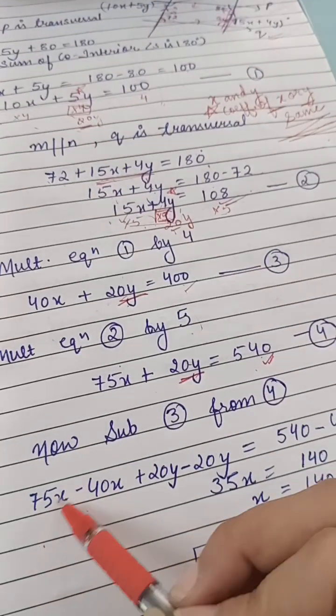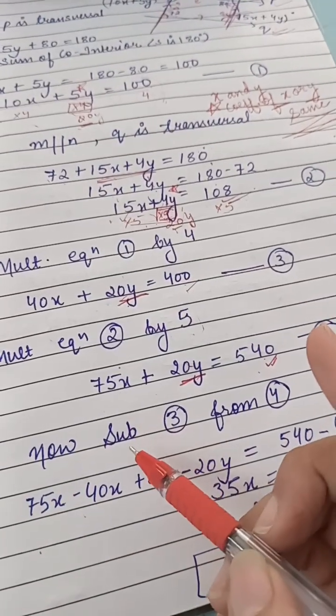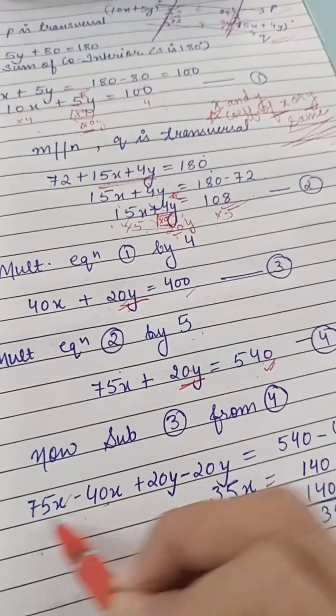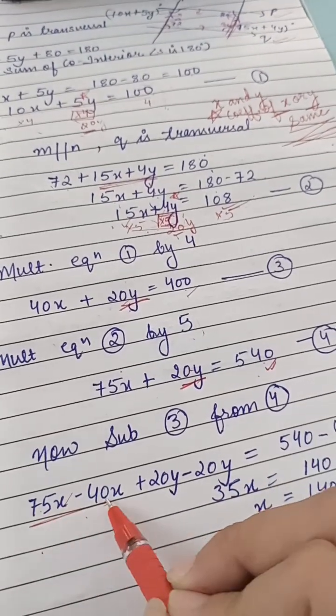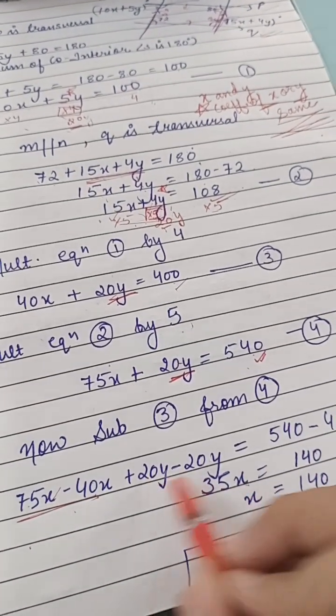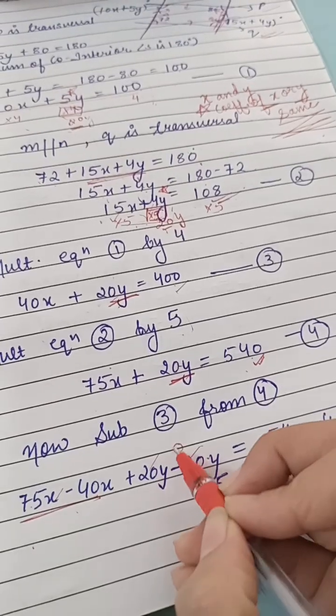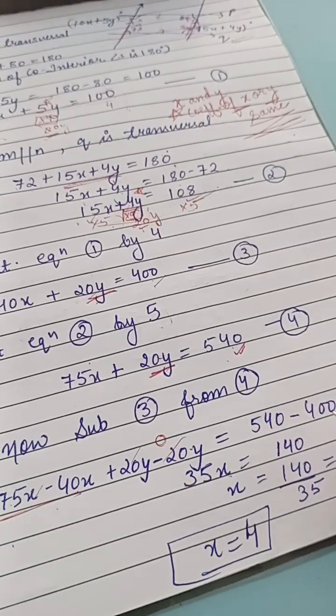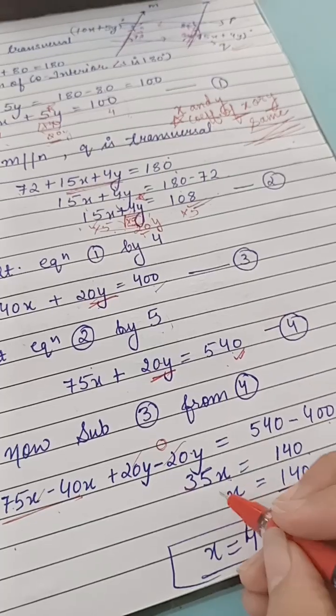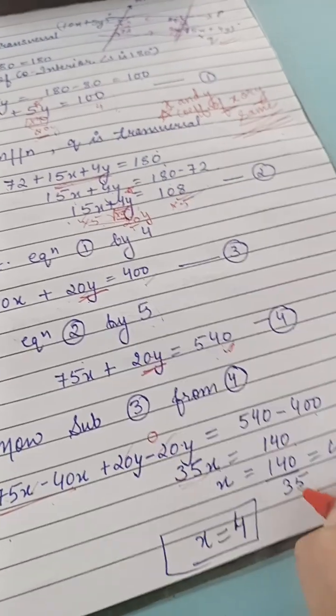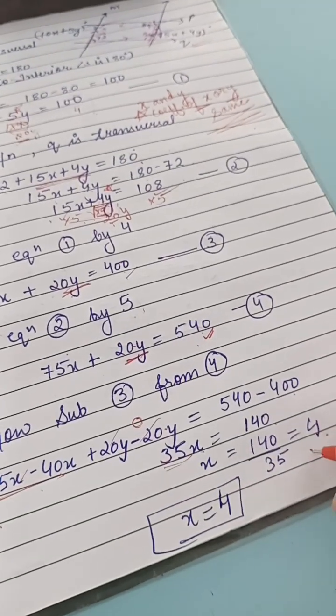Correct? And like terms will be subtracted. Yes or no? X same like term. 75x minus 40x, that is 35x. 20y minus 20y, 0. 540 minus 400, 140. Here it is multiplied, over here divide, and x value is 4.